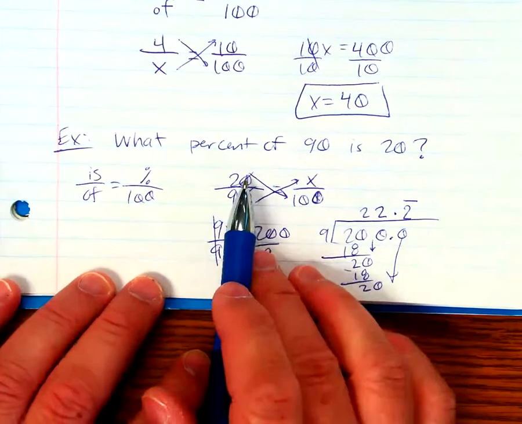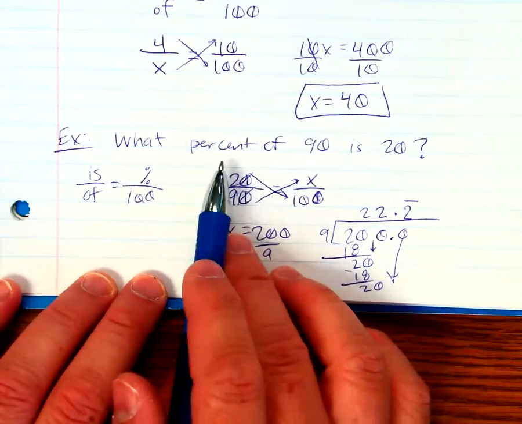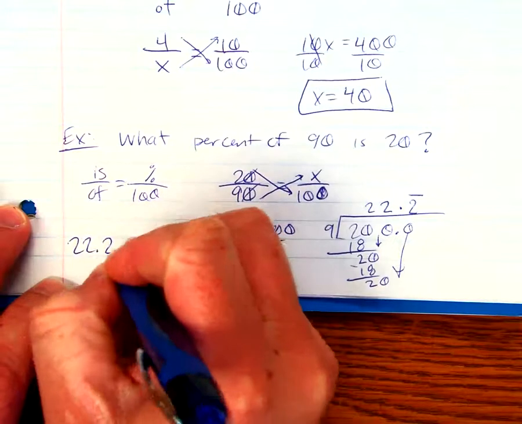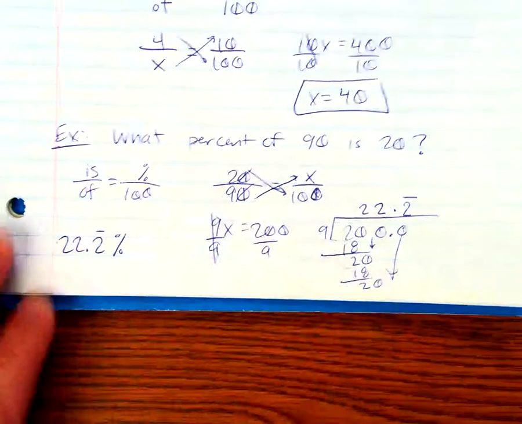But please look at the original question. What did they ask you for? A percent. So my final answer is not 22.2, it's 22.2%. And the 2 is repeating.